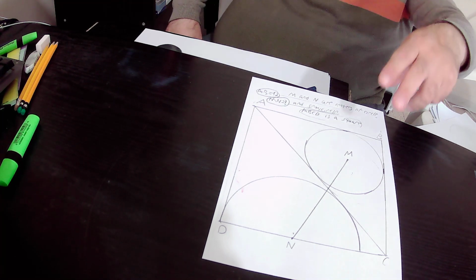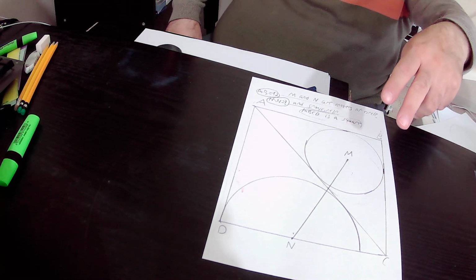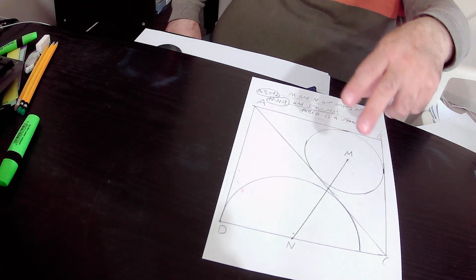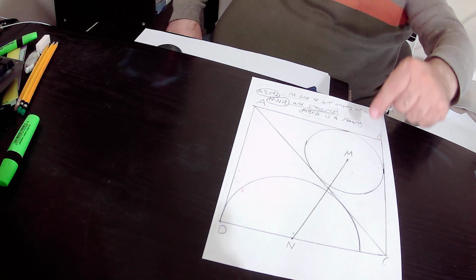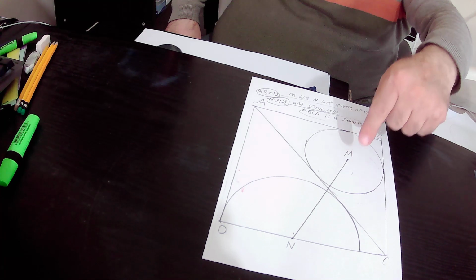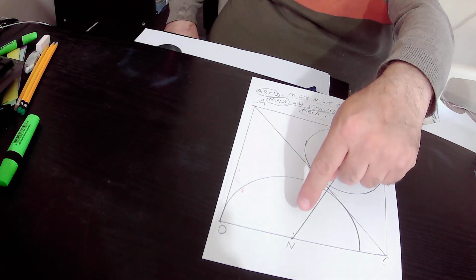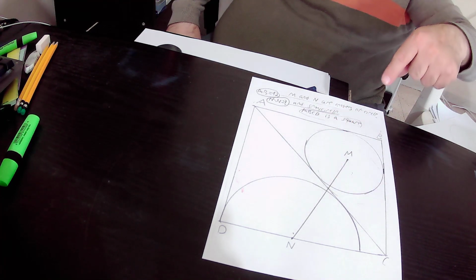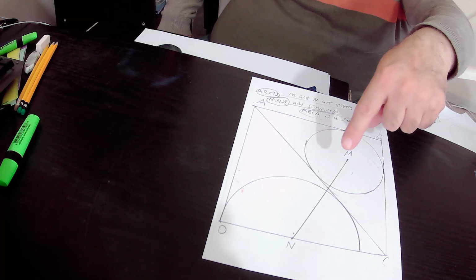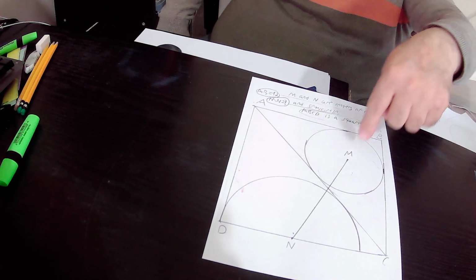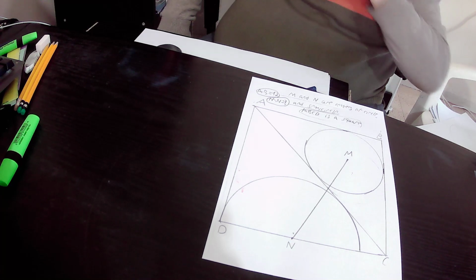And inside this square we have a circle and a semicircle. The center of this circle is at point M. The center of this semicircle is at point N, and we want to find out the distance between the two centers, so the length of line segment MN.